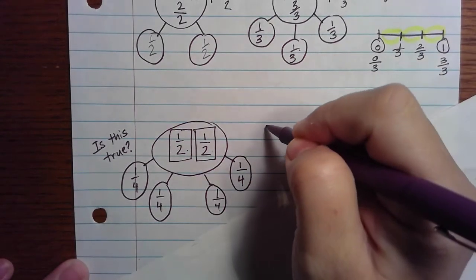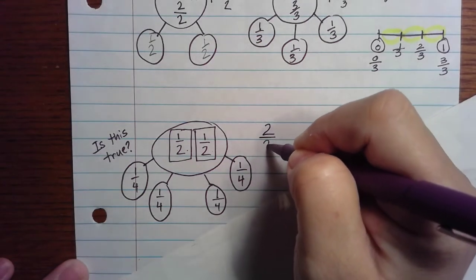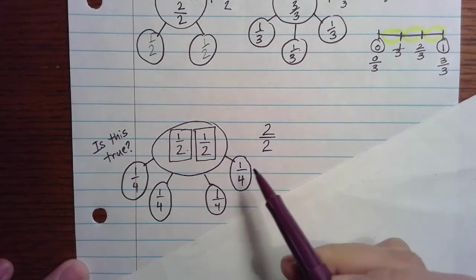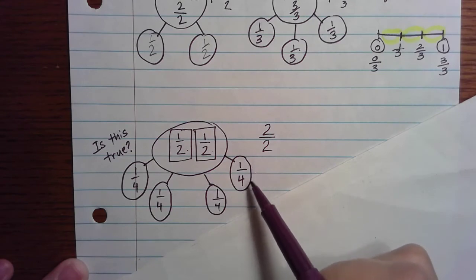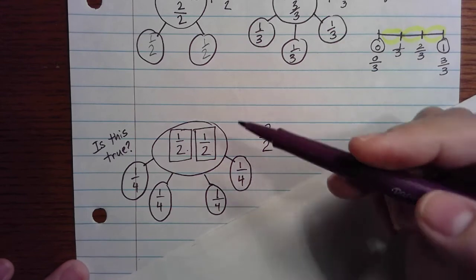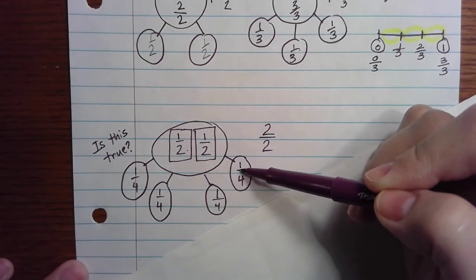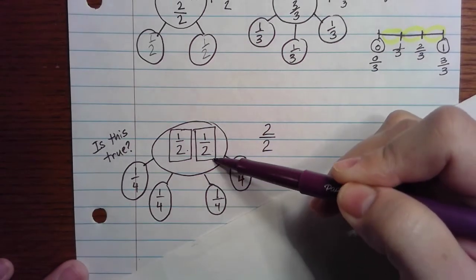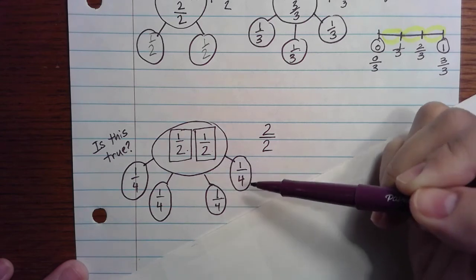And we could even write that like this, 2 halves. And now we're thinking about these littler parts down here. We have a fourth, a fourth, a fourth, and a fourth. Okay, well, let's break it down. Do a fourth and a fourth equal a half? Yeah.